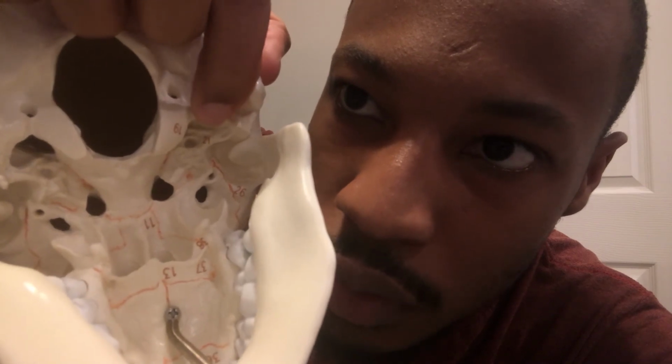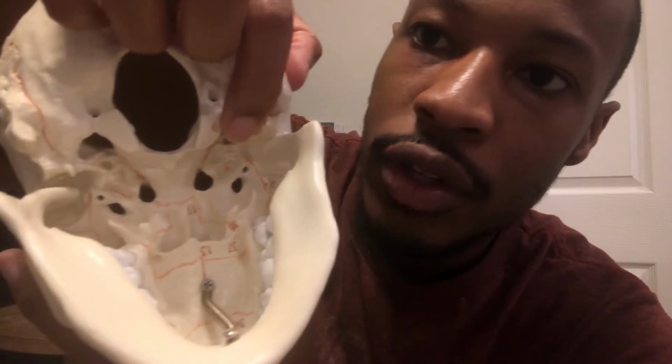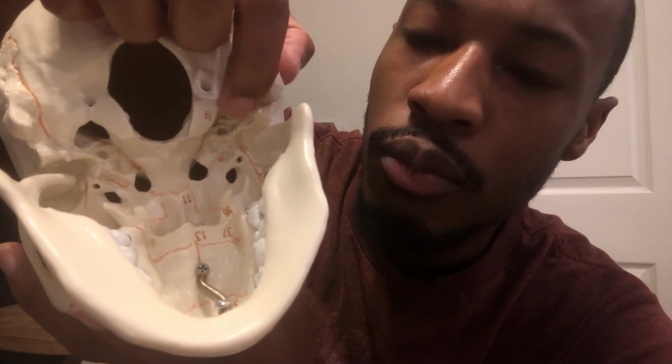And slightly more, I don't know if you can see it, number 21 is right there, right in front of the jugular foramen, more anterior to it. That's the carotid canal. Your carotid artery passes through there.